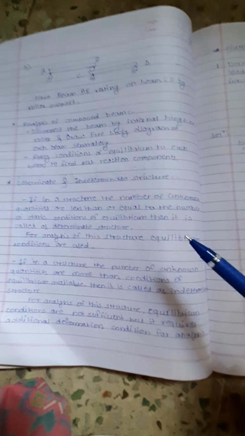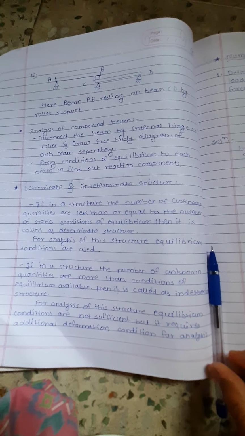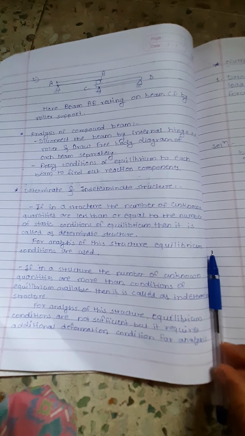Here it ends the theoretical part related to the analysis of beams. Now we will see the numericals.